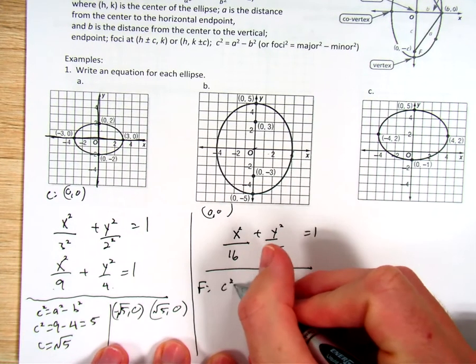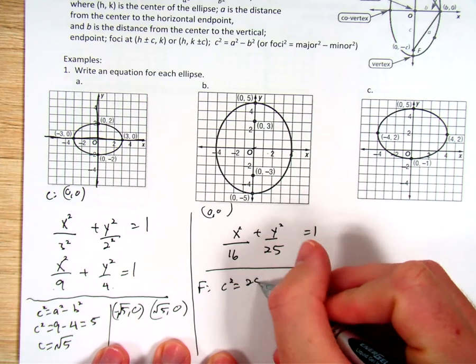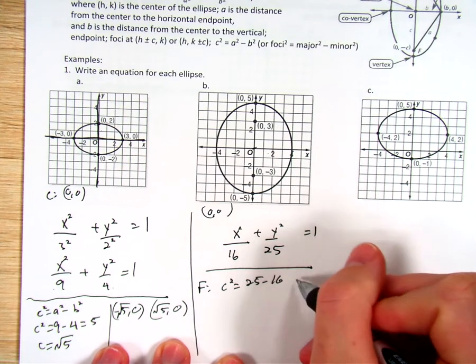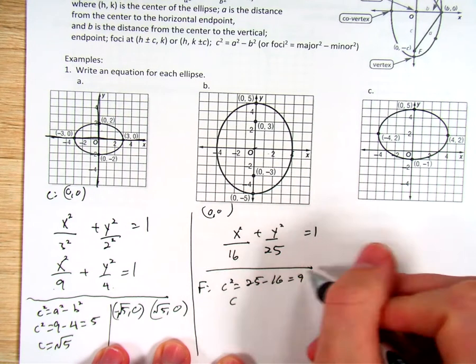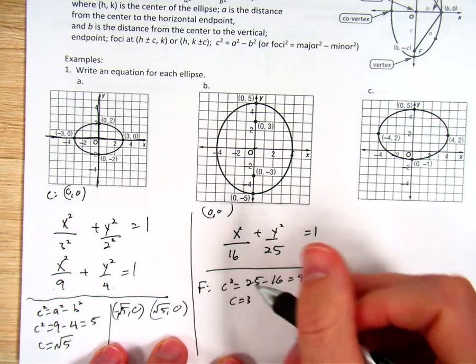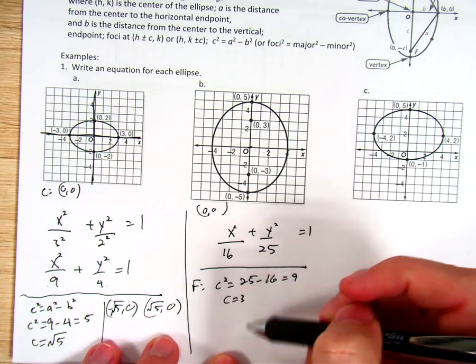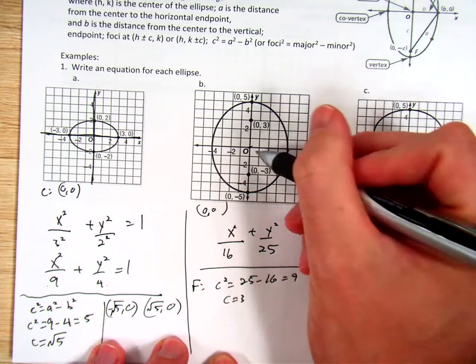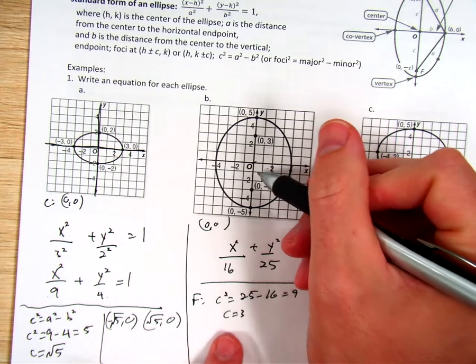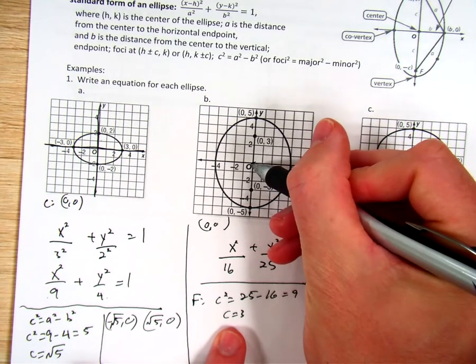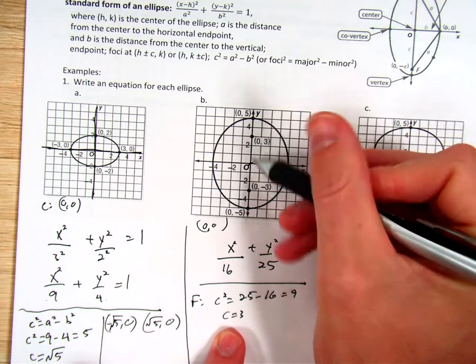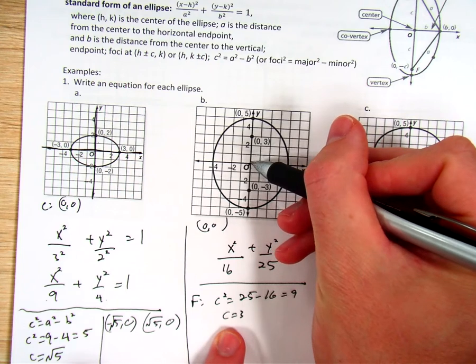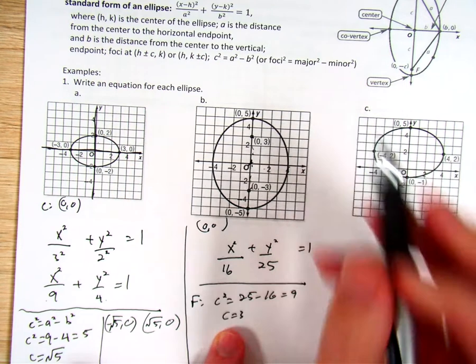Okay, what about those foci? C squared equals big one minus little, 25 minus 16. It's going to be 9. The square root of 9 is 3. So this one's going up and down, and you can already see they have it marked for us. Our foci are going to be 3 away from our center, but on our major axis, so we're going up and down this time. So it's going to be at 0, 3 or 0, negative 3.